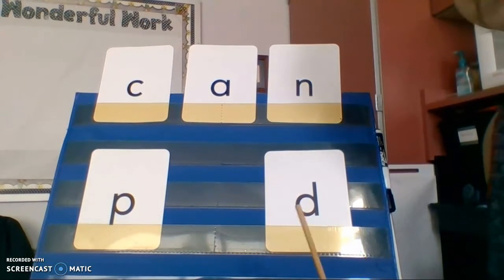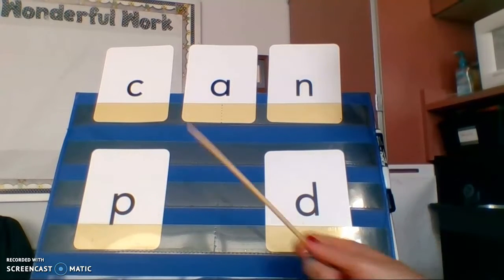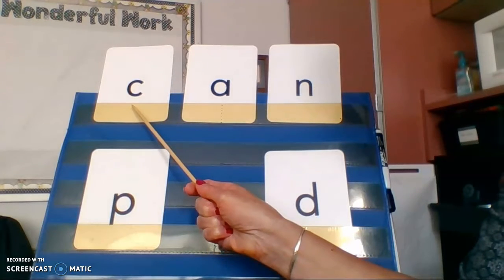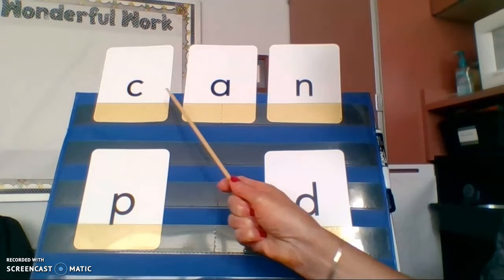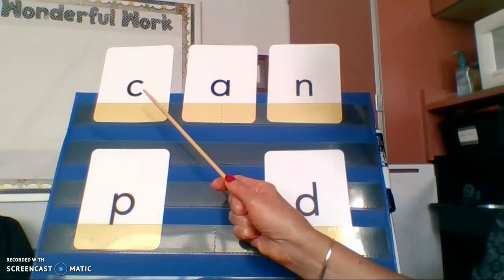All right, for our next activity, we're going to review our sound by sound blending, and we're going to use a word that we have worked on this week. And remember, we start with our beginning sound, then our middle sound, and then our ending sound. All right, do this with me.